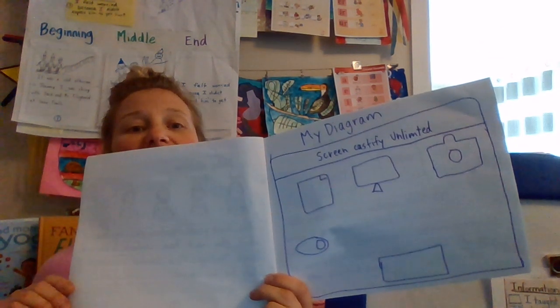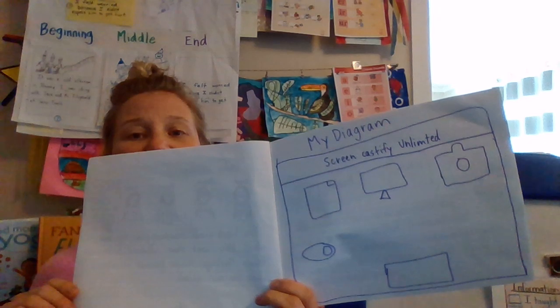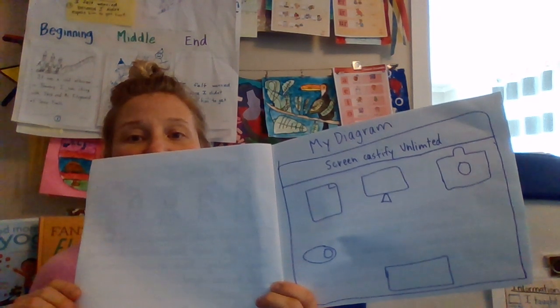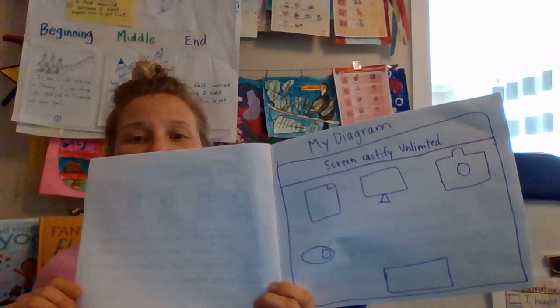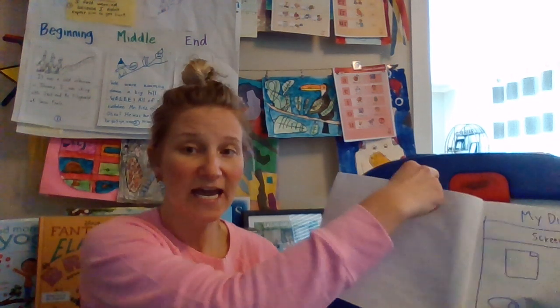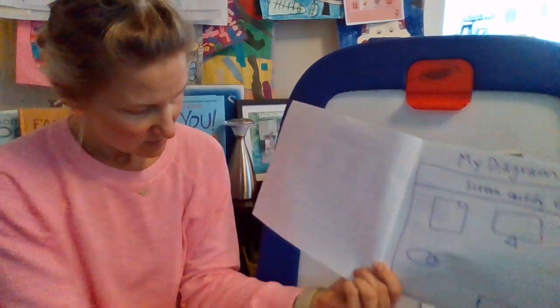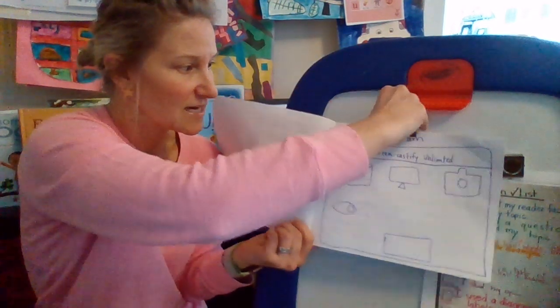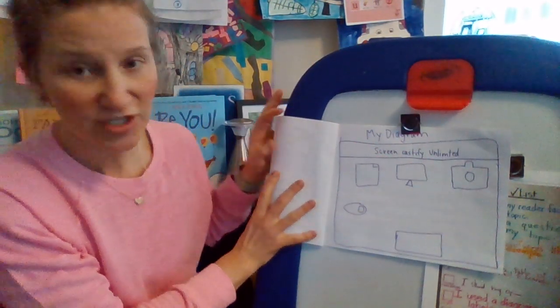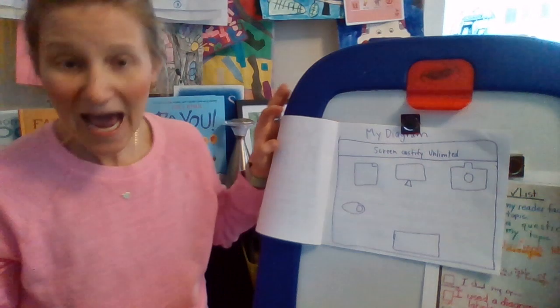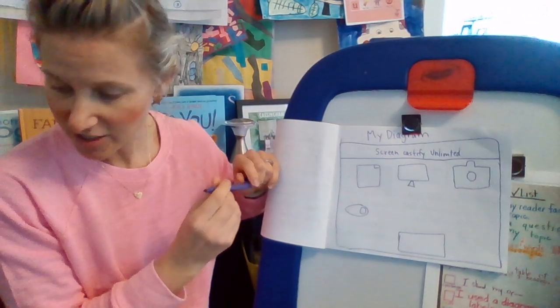I decided to include a diagram of the Screencastify page. So this is what the Screencastify page looks like every time that I have to do a recording. And I'm going to kind of teach you here and show you what I would do. So here's my diagram. And so far, it's just an illustration, right? Now I have to go and label each part.